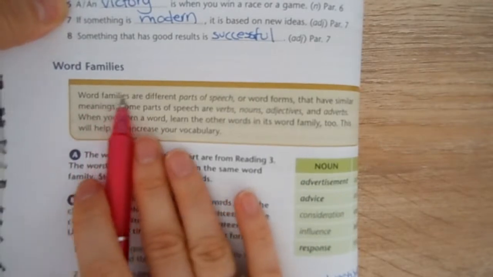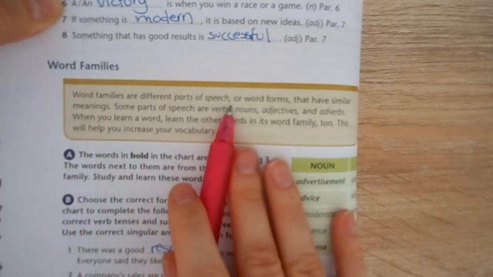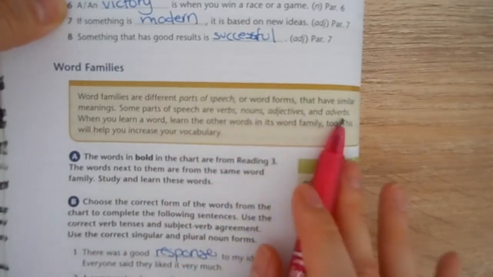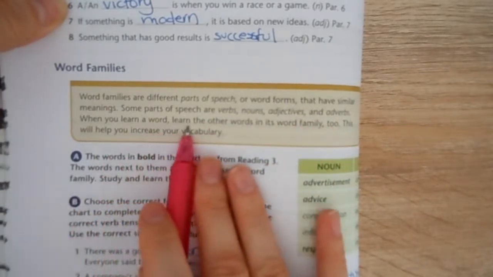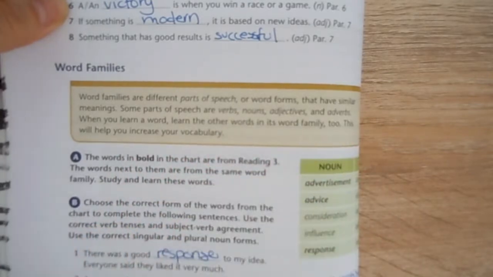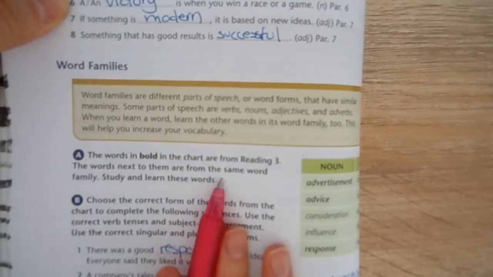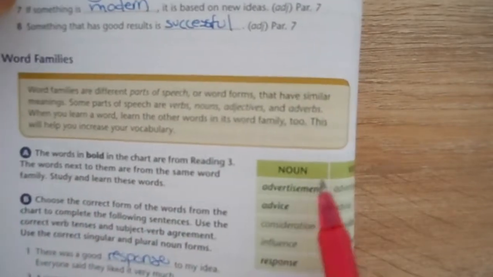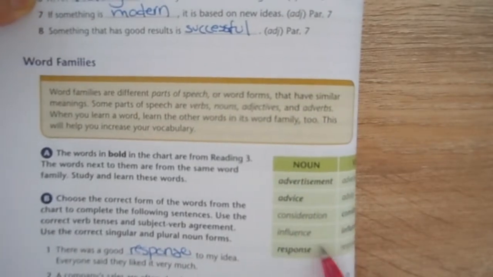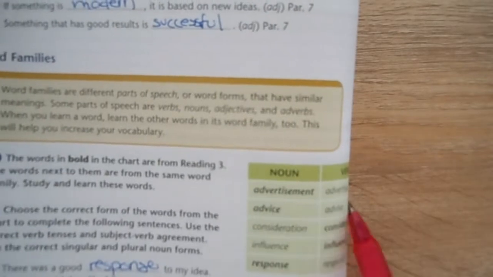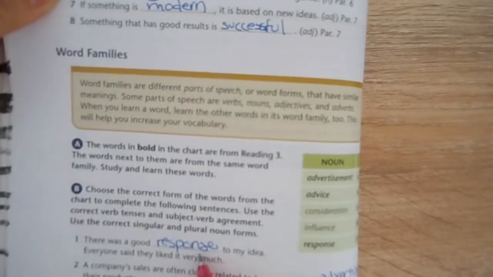Second section, word families are different parts of speech or word forms that have similar meanings. Some parts of speech are verbs, nouns, adjectives, and adverbs. When you learn a word, learn the other words in the word family too. This will help you increase your vocabulary. The words in bold in the chart are from reading 3. The words next to them are from the same word family. So these are the words that we see in the reading. And all of these in the same row are part of the same word family.